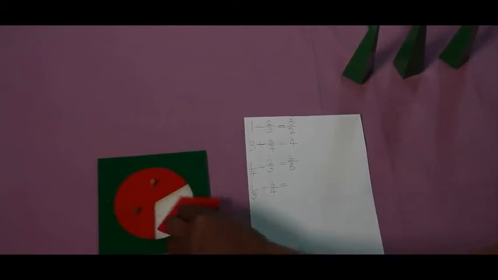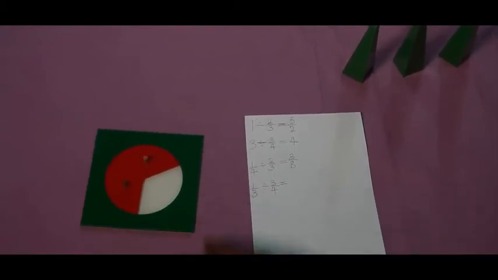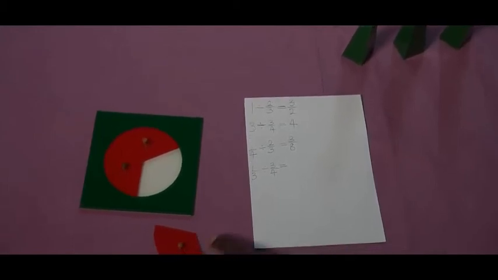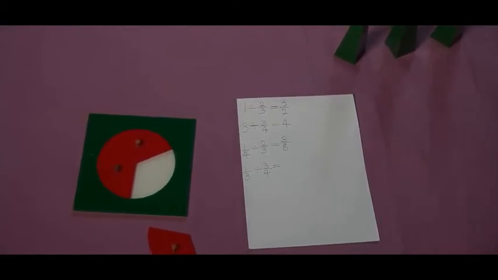1/3. So I have my 1/3 here. I want to divide my 1/3 among these 3/4. What do I do? I have to find a way of breaking my 1/3 into 9ths.